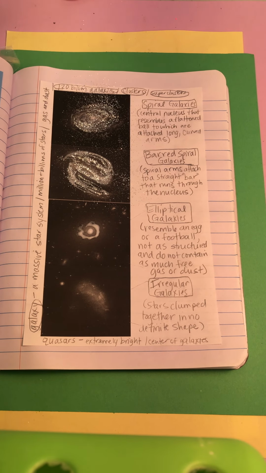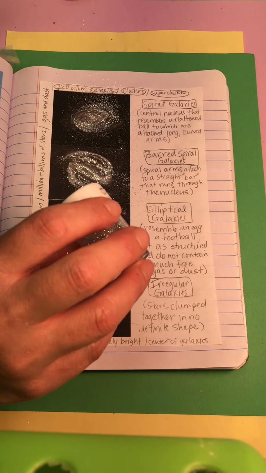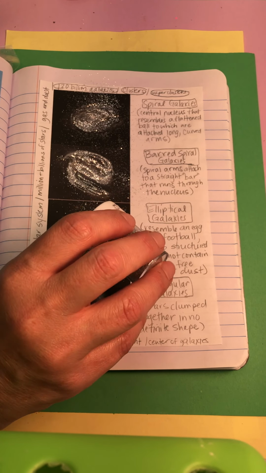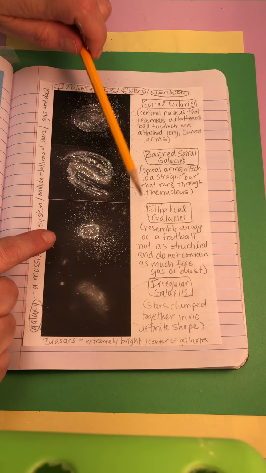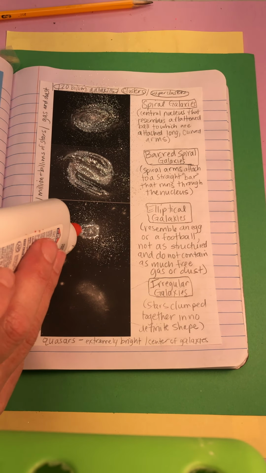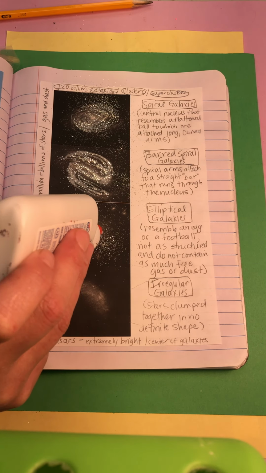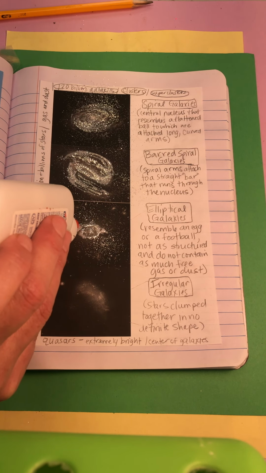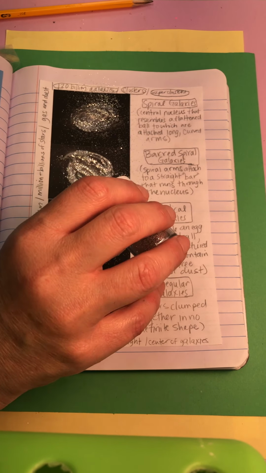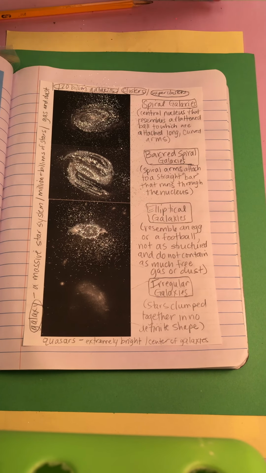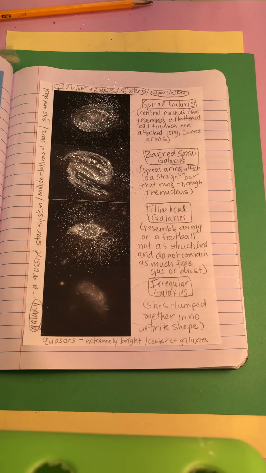So it's not as spread out. Now when they say an egg or a football, if it's stretched out more, like we talked about when we were learning about Kepler's laws of planetary motion, where we said if you're more stretched out, you're more elliptical. So the more stretched out this gets, it would look like a football, right? So if I wanted to create a football looking one, I'd stretch him out just a tad bit, but not necessarily making him spirally looking, but more football-y looking. But still, this is a galaxy that's not very structured, and it doesn't have as much free gas and dust.